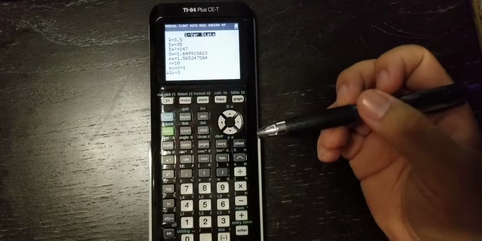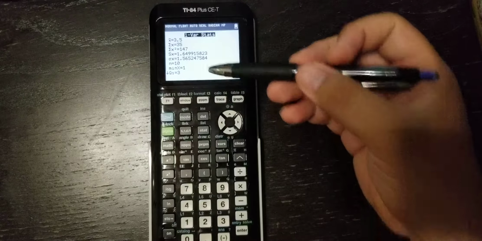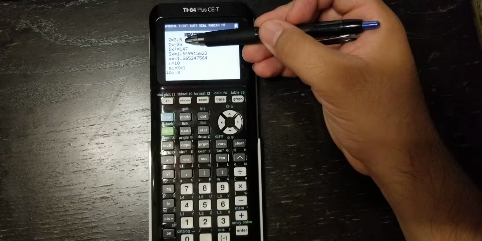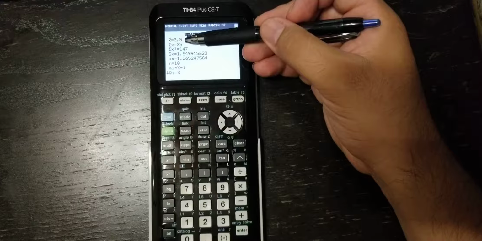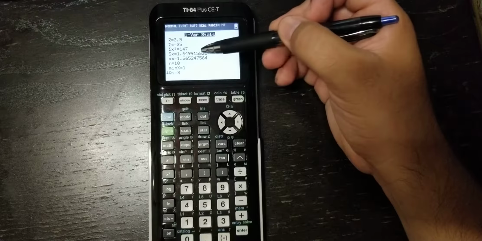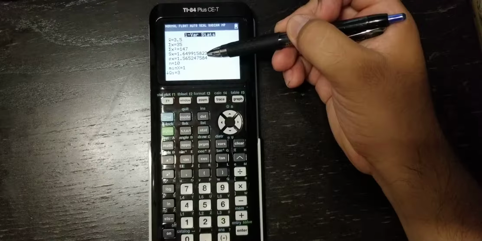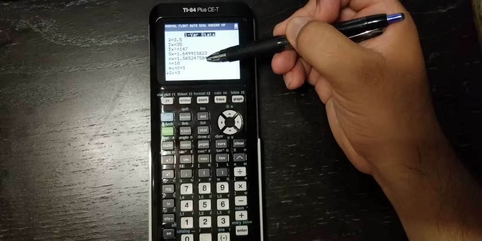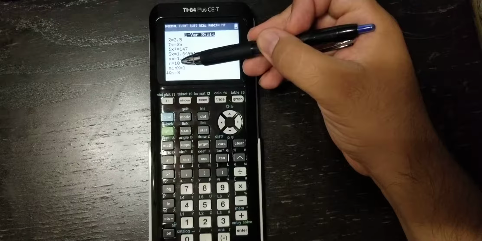You're going to see the calculator runs the whole operations here, and it actually gives you the mean, so it gives you X bar. It also gives you a lot of very nice, useful information. It gives you the standard deviation for your sample, standard deviation for a population. It also gives you how many items you entered in the list.